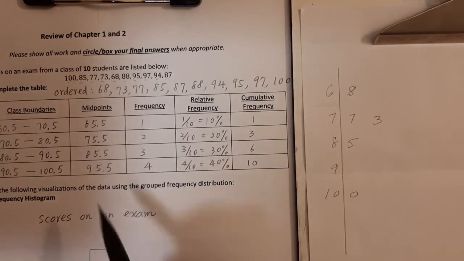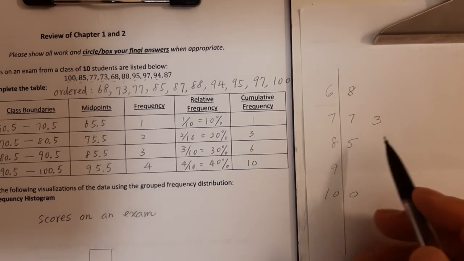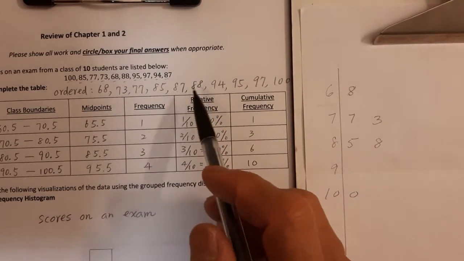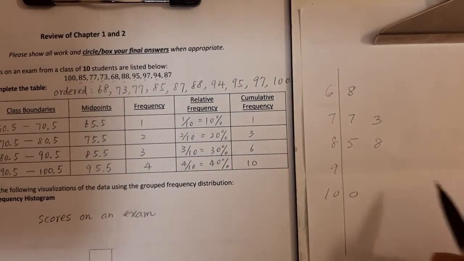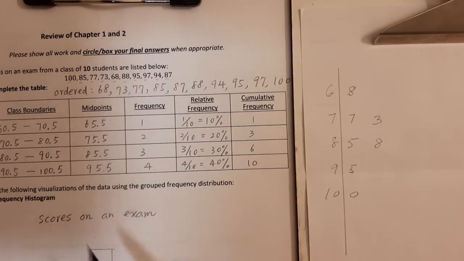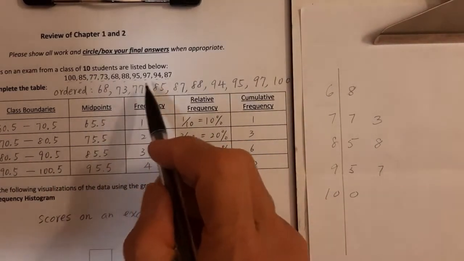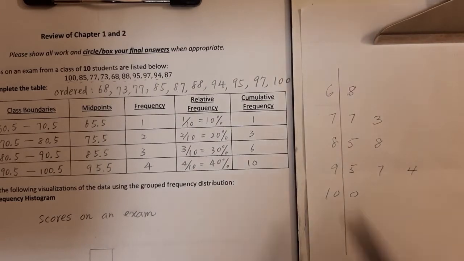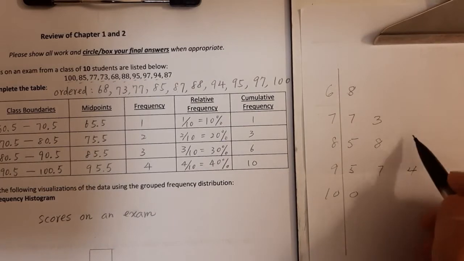Next number 88, on the 80s put 88. The next number 95, on the 90s put 5. The next number 97, on the 90s put 7. The next number 94, on the 90s put 4. The next number 87, on the 80s put 7.